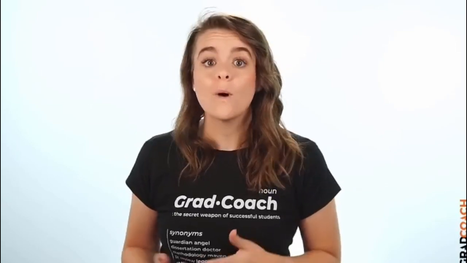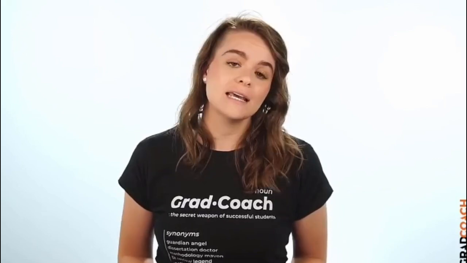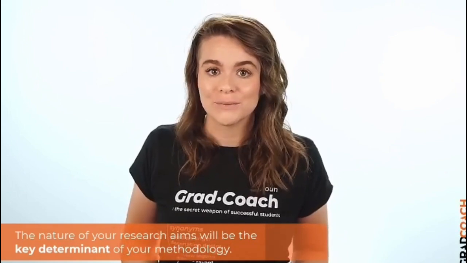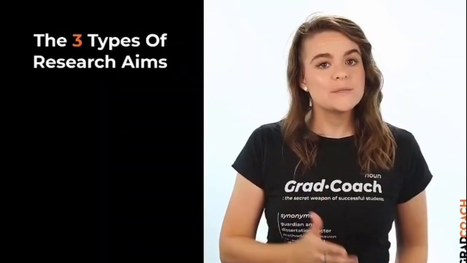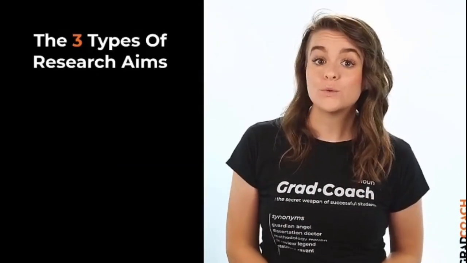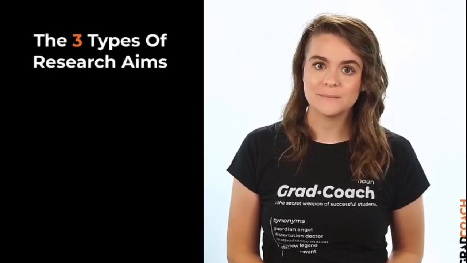As I mentioned earlier, each type of research, whether qualitative, quantitative, or mixed, has a different purpose and helps address a different type of question. So it's logical that the key deciding factor in terms of which approach you adopt is the nature of your research aims and research questions. But what types of research aims exist? Broadly speaking, research aims can fall into one of 3 categories.